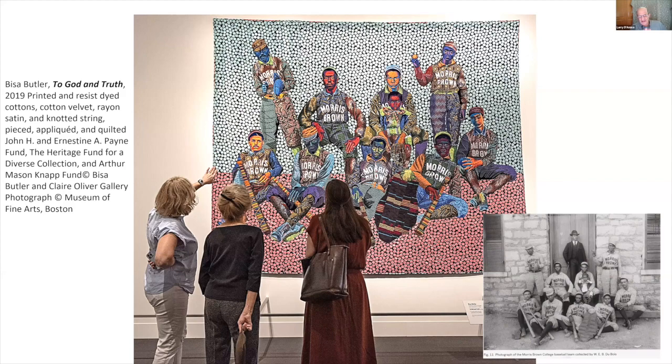Bisa Butler, this piece is really an interesting piece. She used a photograph by Du Bois from basically the turn of the century, early in the 20th century.